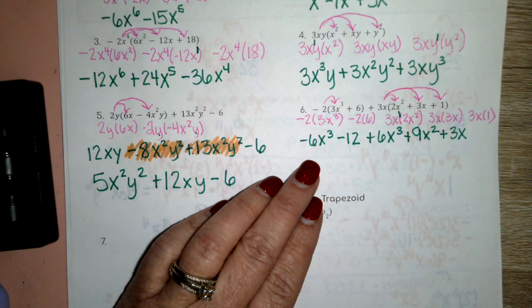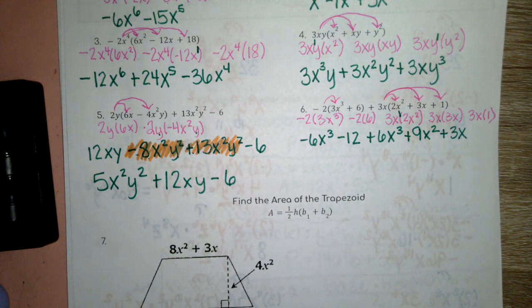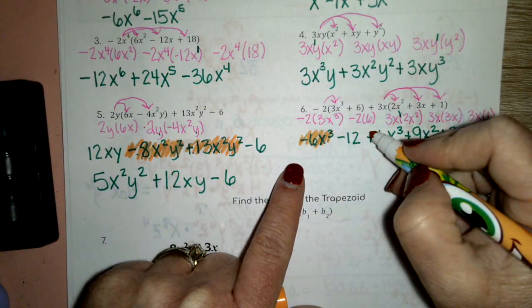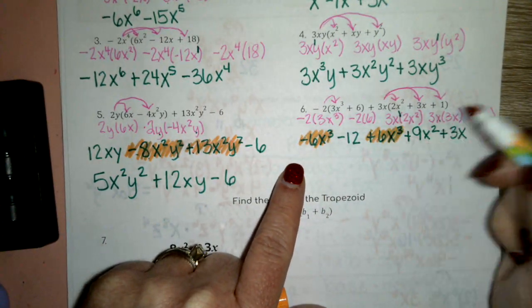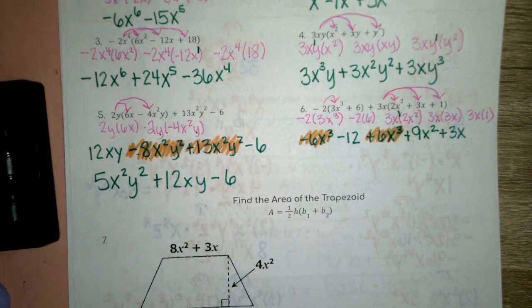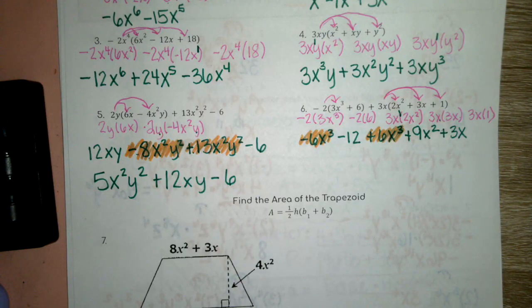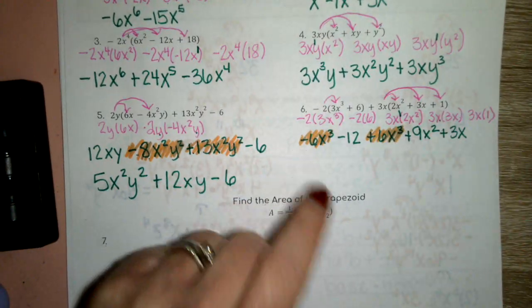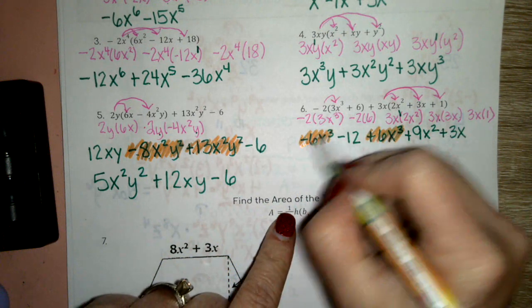Now we're looking for like terms. We have -6x cubed and positive 6x cubed for the first set of like terms, and actually the only set of like terms. -6 plus 6, they cancel each other out, so we don't write them at all.